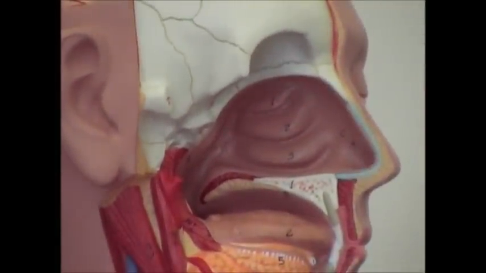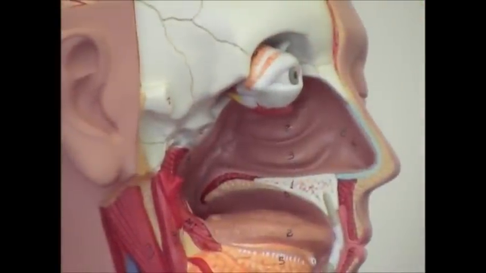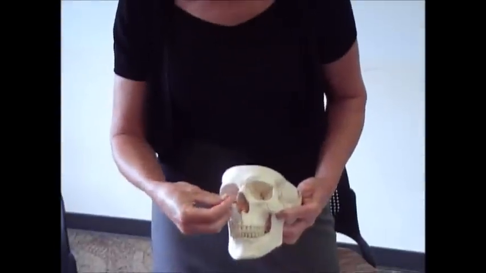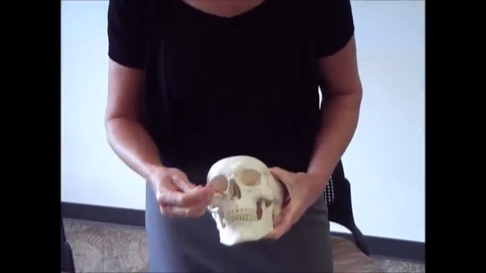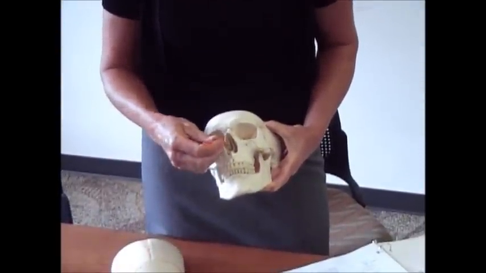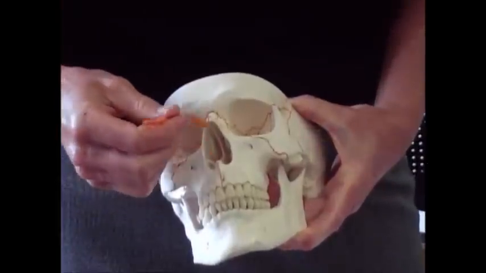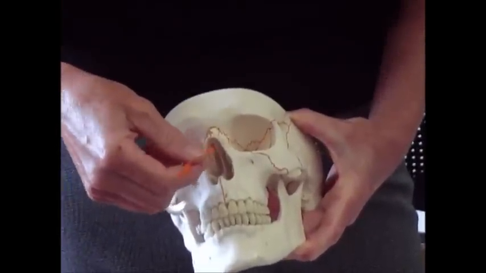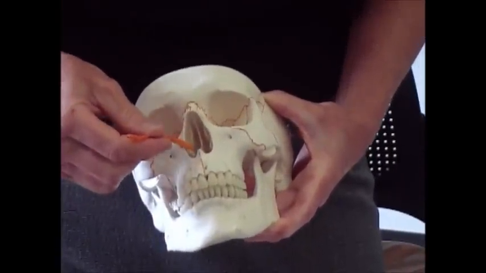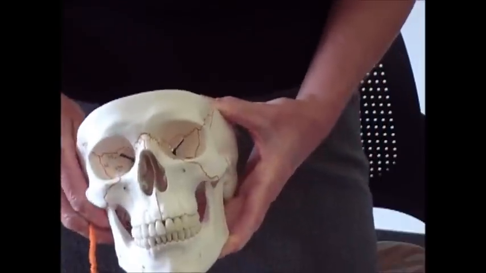These are just ridges that create turbulence so that when you're trying to warm, moisten, and filter the air coming into your nose or your nasal cavity, that provides more surface area for the warming, the moistening, and the filtering of that. So just remember, when you're looking at the bony structures of these skulls, you only see the inferior nasal concha and the medial nasal concha. You cannot see the superior one. It's hidden up here. So that's always a good lab test question. Be prepared for it. All right.